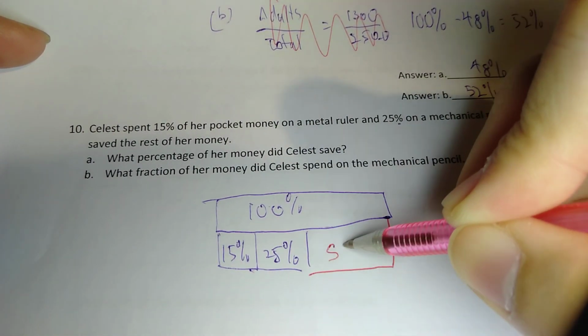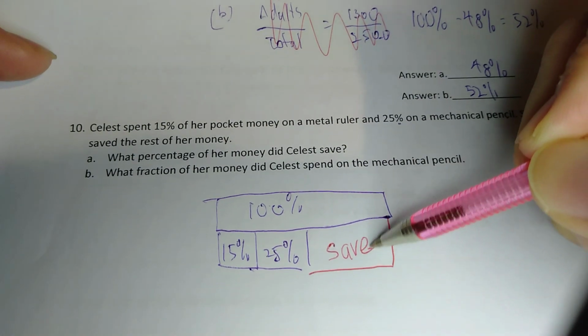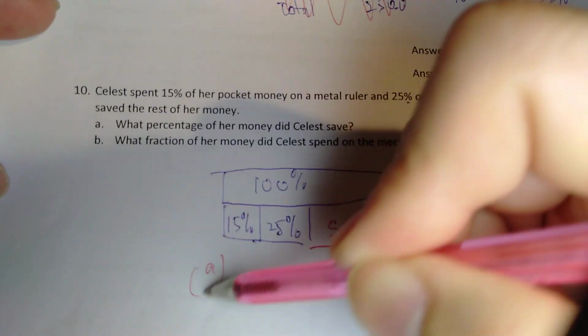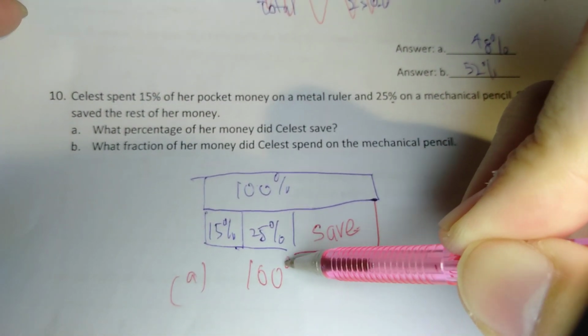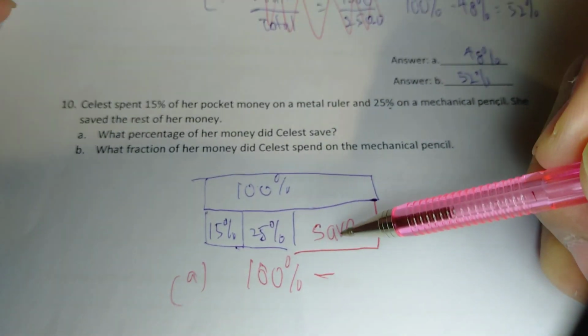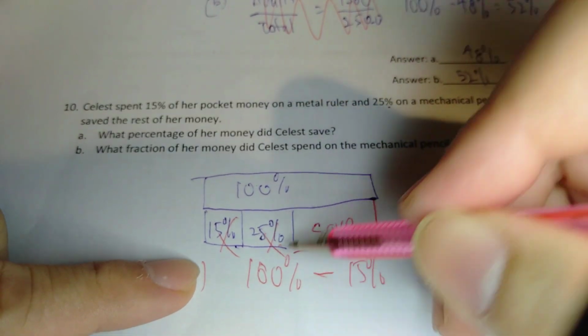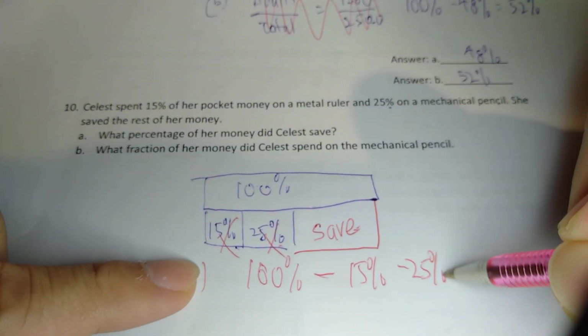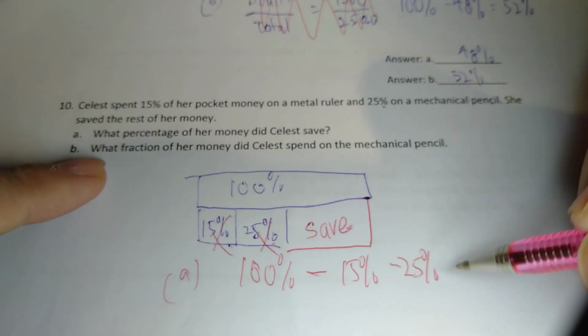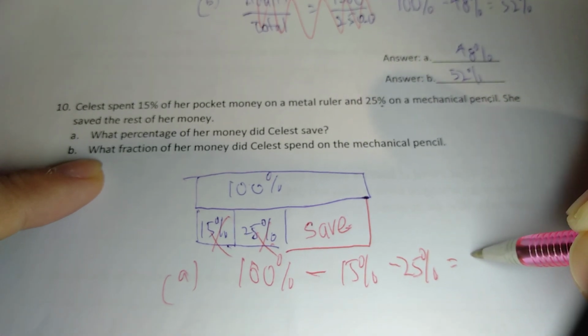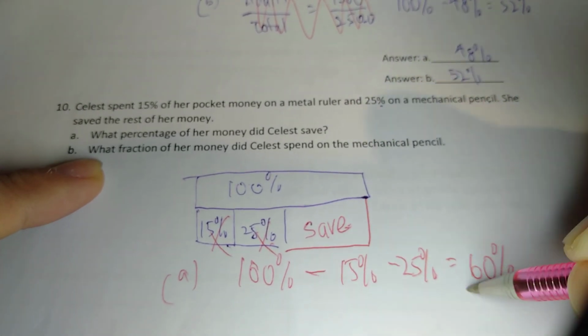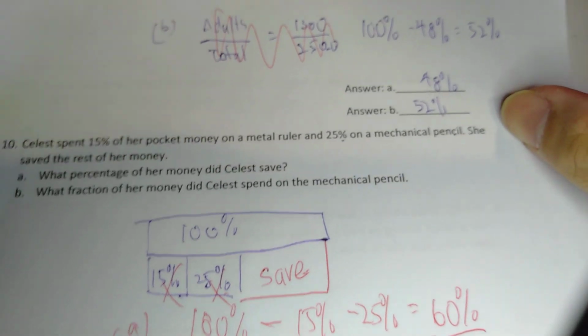Here is what she will save. So how do you do such a question? Very simple. All her money, 100%, subtract away that 15%, subtract away that 25%, and get what is left, which is what she will save, and that is 60%. And that's how you do part A.